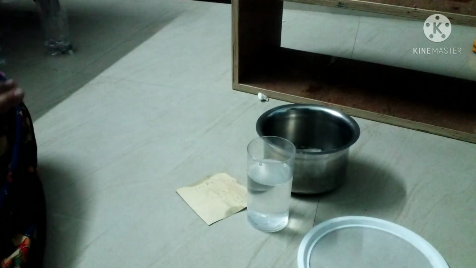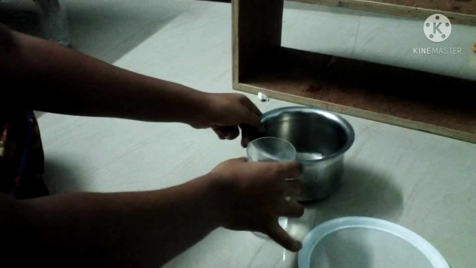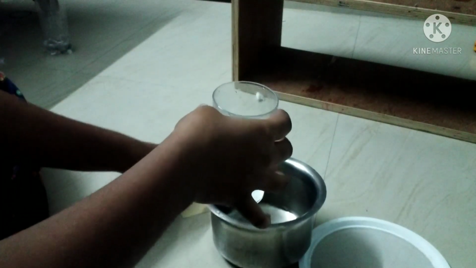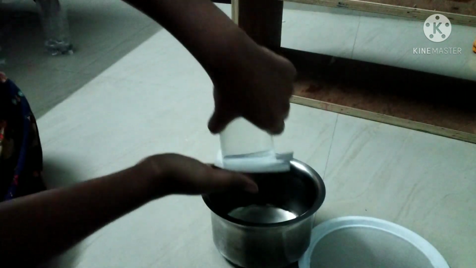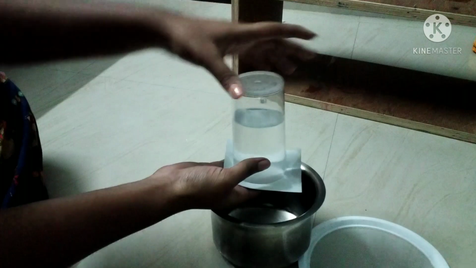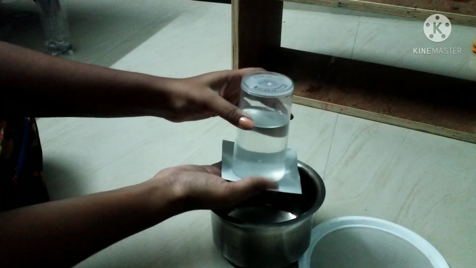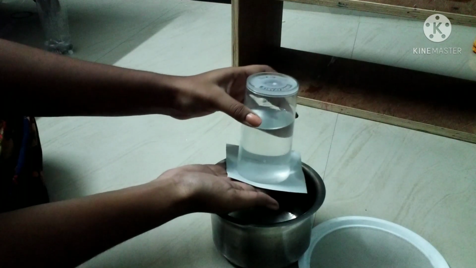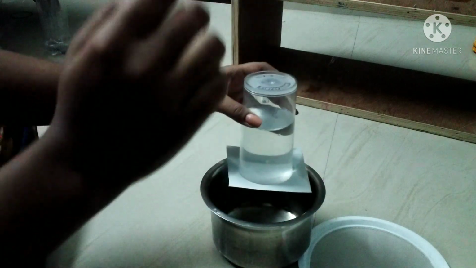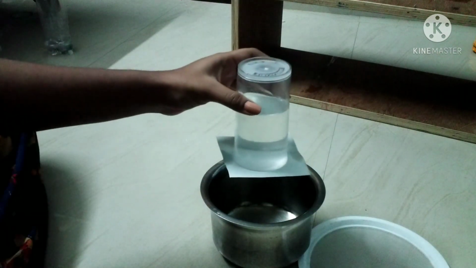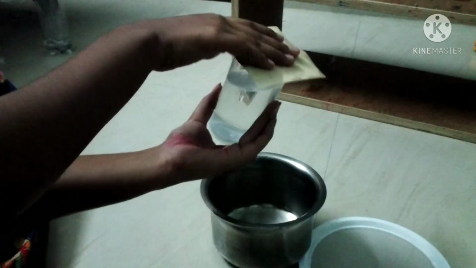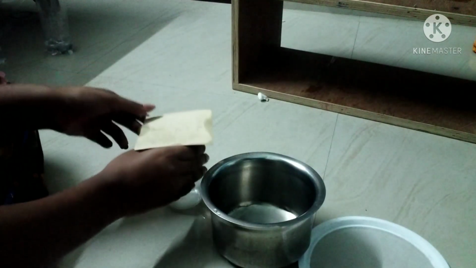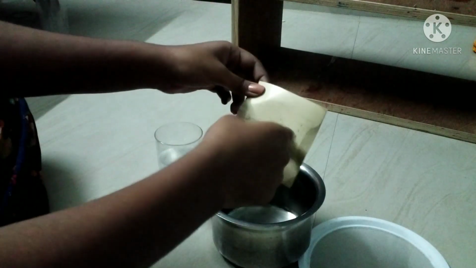So to do this experiment, we must first place the bowl at the bottom of the glass and then place the card on top of the glass of water and invert it upside down. After inverting it, now slowly try to take your hand outside and then you can see the water doesn't fall because of the surface tension formed at the bottom and the air pressure inside the glass.